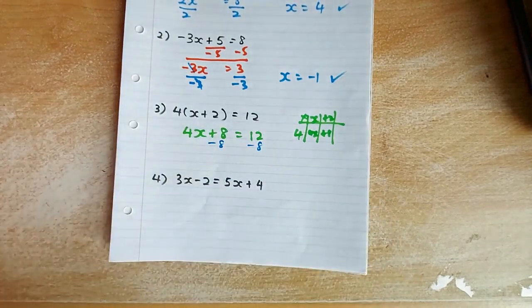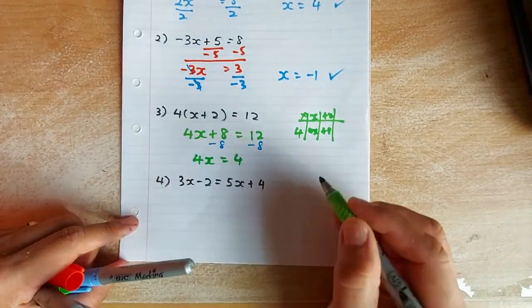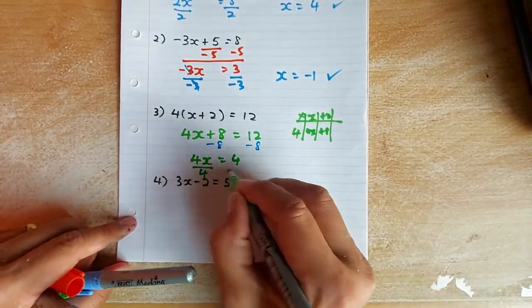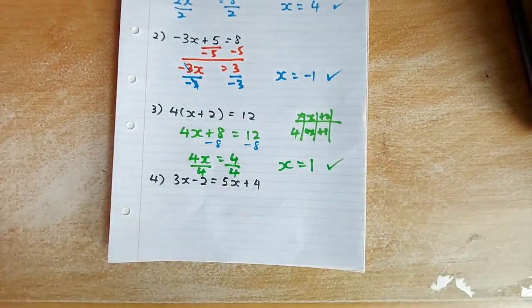So what's left is going to be 4x equals 4, because 12 minus 8 is 4. And the last step, we divide by 4 on the left, divide by 4 on the right. So x equals 1, and that will be another mark.